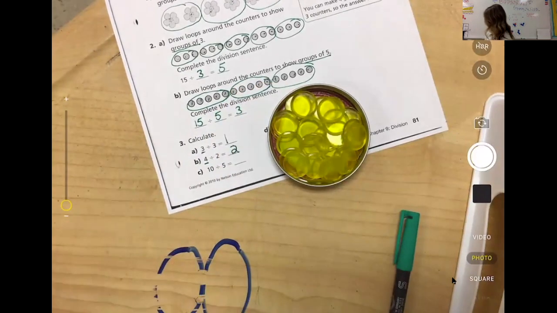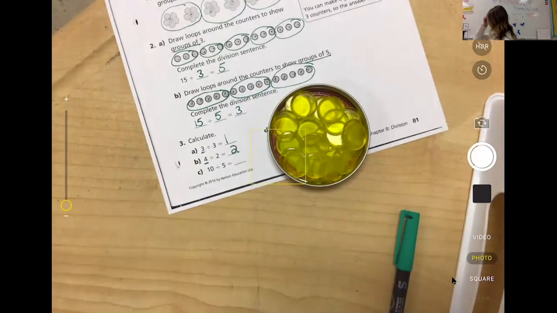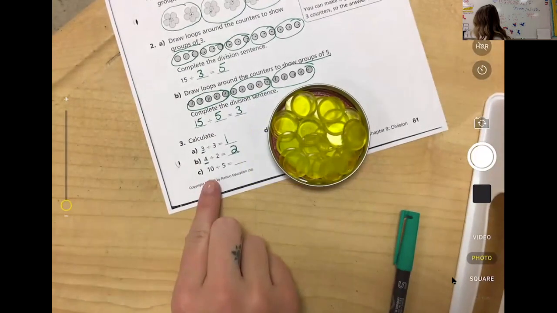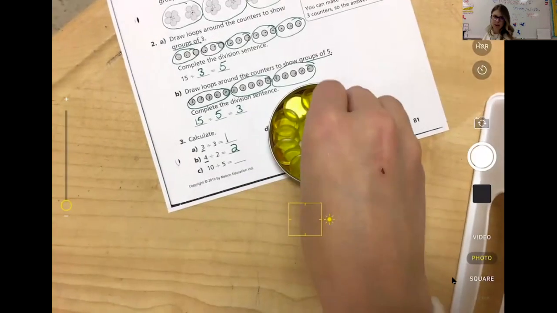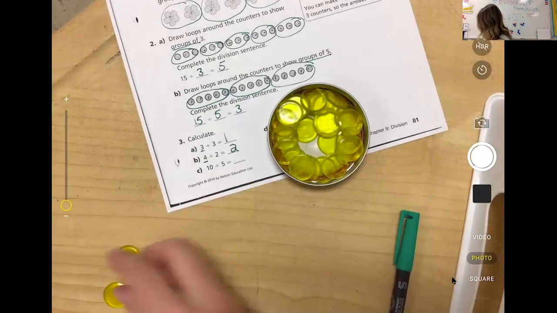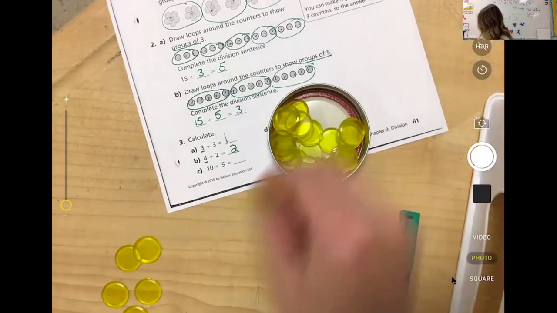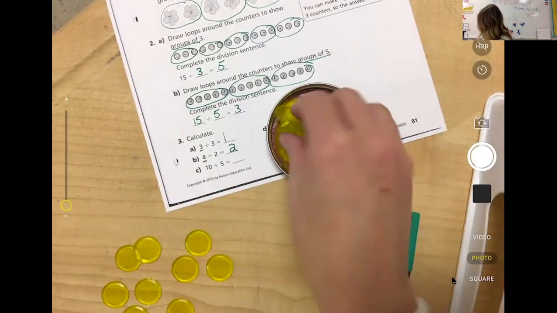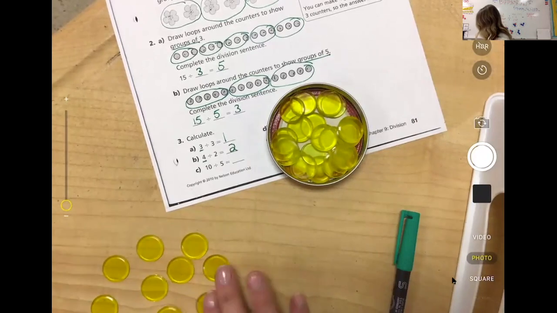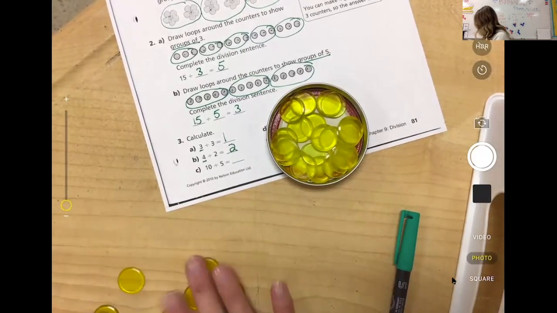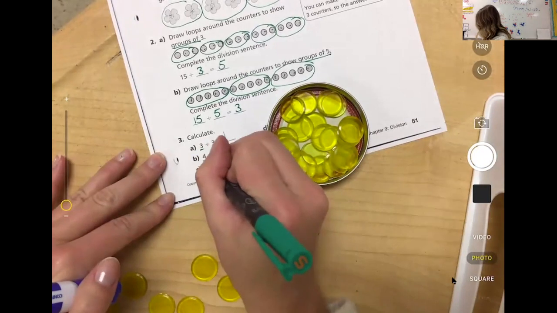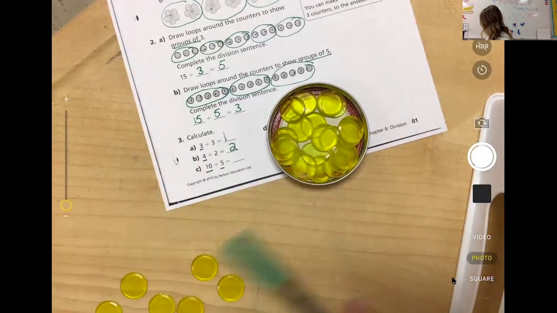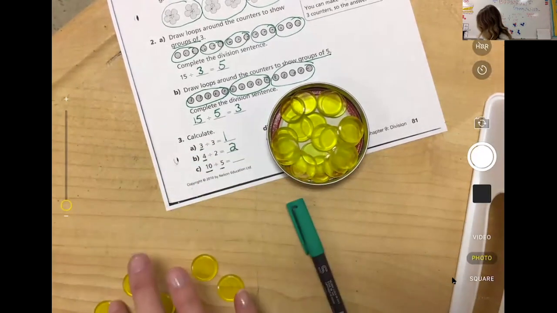Awesome. Now let's move on to the last one. I have 10 divided by 5. So how many counters do I need? 10. 1, 2, 3, 4, 5, 6, 7, 8, 9, 10. Got my 10 counters here. And what kind of groups am I making? Groups of 5. You're right. I'm dividing my 10 counters into groups of 5, so I need to find 5. 1, 2, 3, 4, 5.